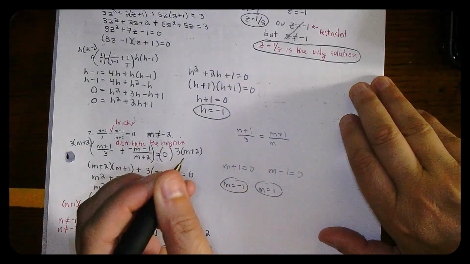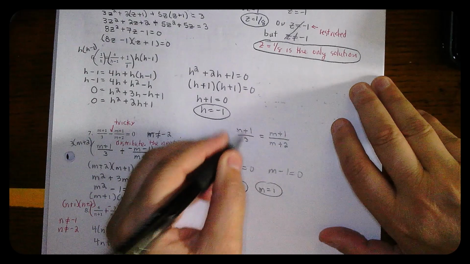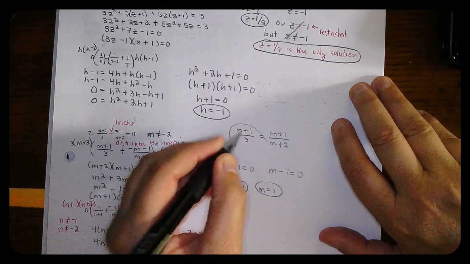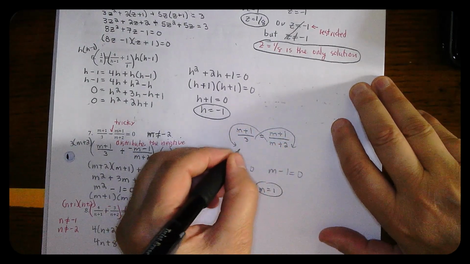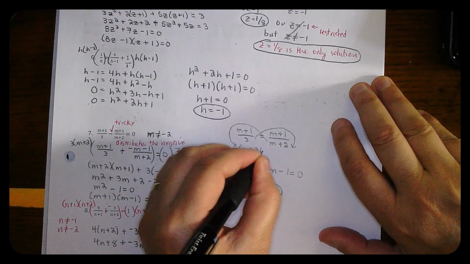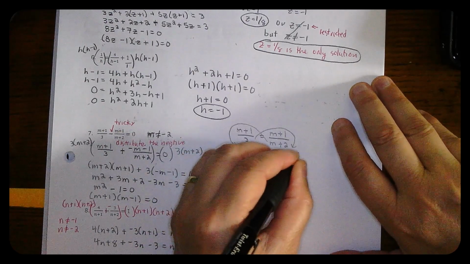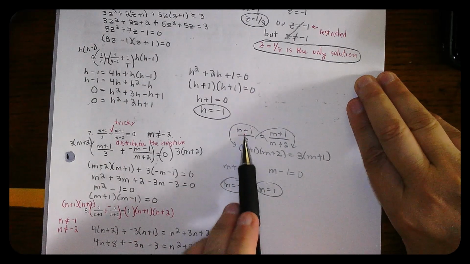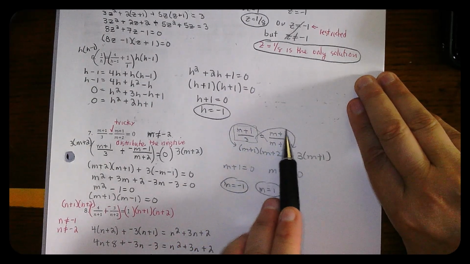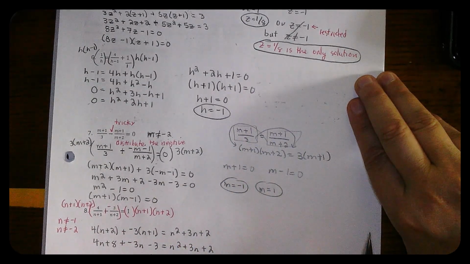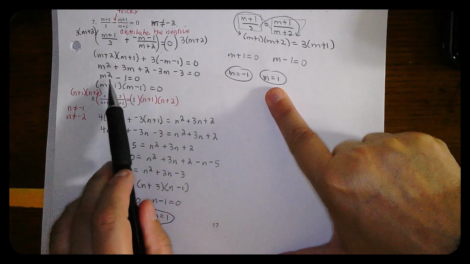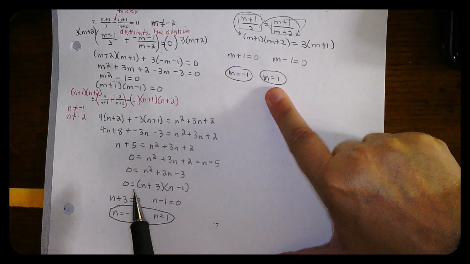And when you have one fraction equal to another fraction, you can do something called cross multiplication. So you could have done that, which is m plus 1 times m plus 2 equals 3 times m plus 1. And that's another way to get rid of fractions. But that only works when you have just one fraction equal to another fraction. All right, and then the answer to 7 was negative 1 and 1. Ends up being a difference of 2 squares that you have to factor.